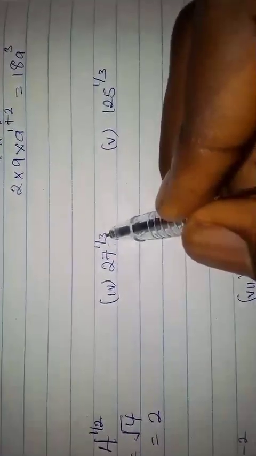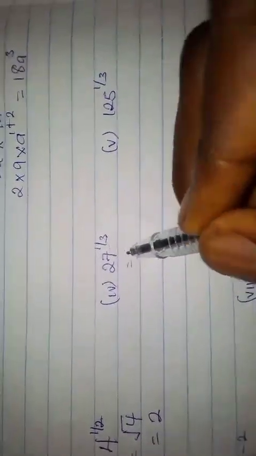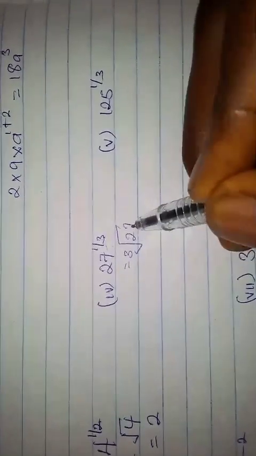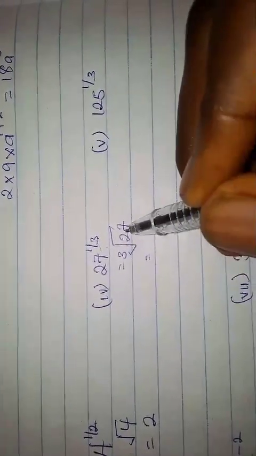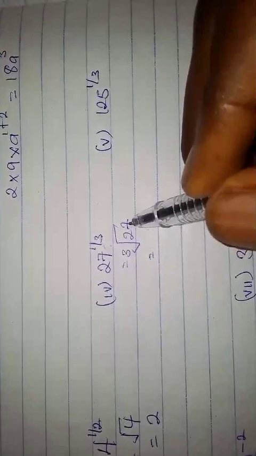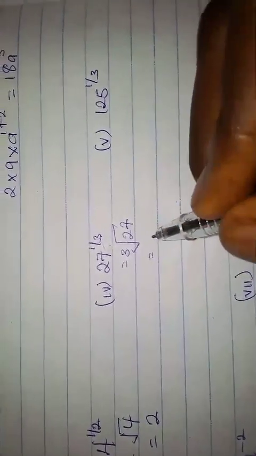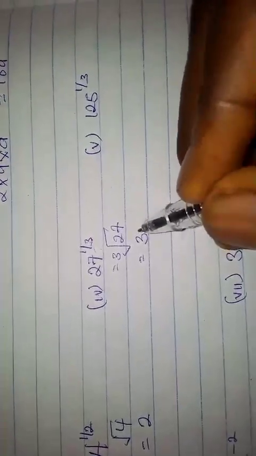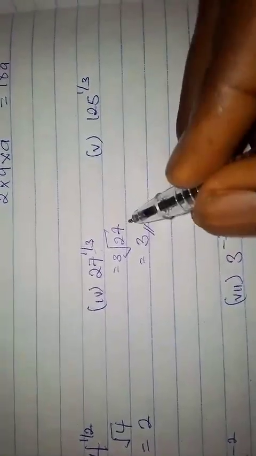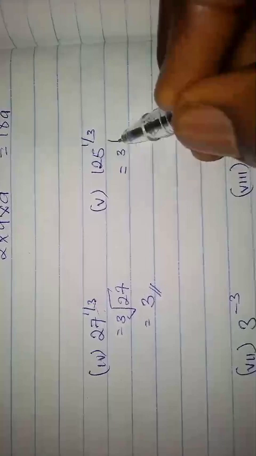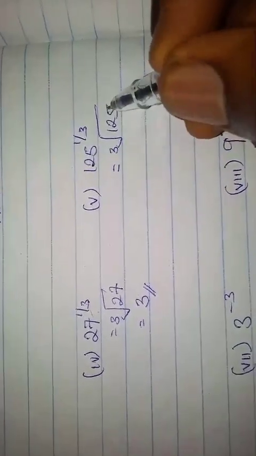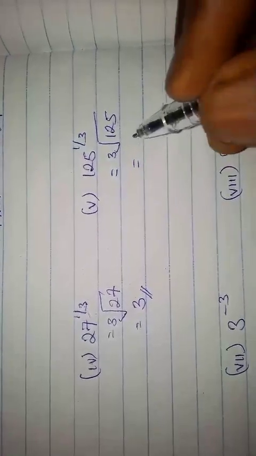Then going over to the next one, the denominator here is 3, which means we have to find the third root of 27. The third root of 27 is simply a number that multiplies itself 3 times to give us 27, and that number is definitely 3, because 3 times 3 times 3 is 27. Then for this one, we still have the denominator as 3, so we take the third root of 125.